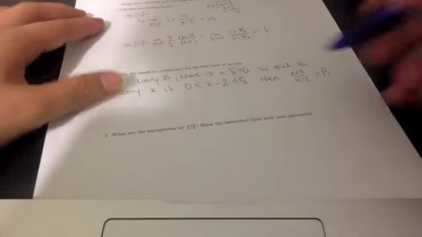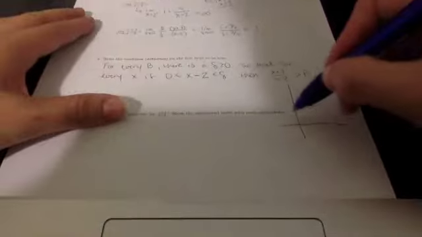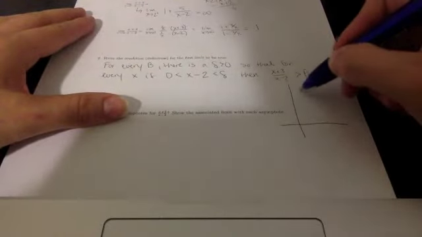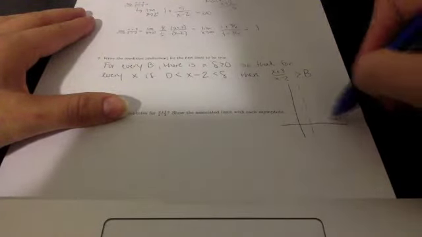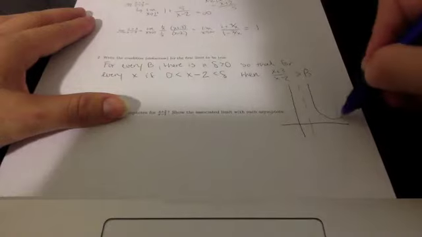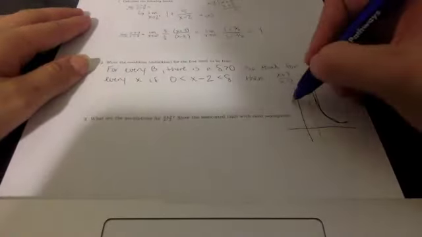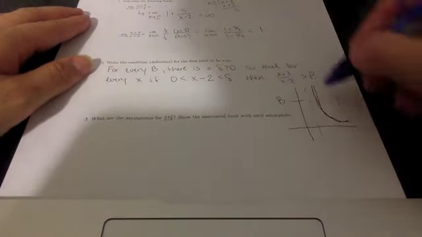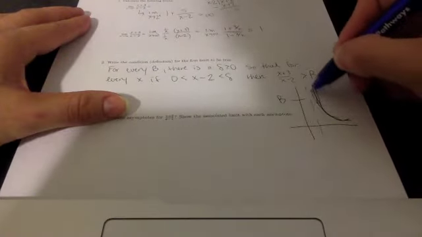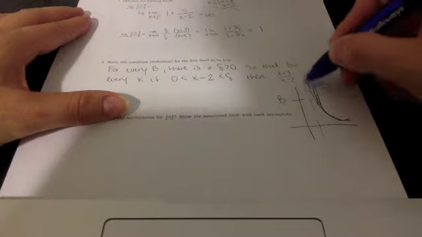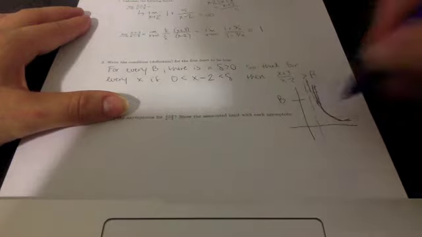If we think of a picture of that, let's say our function looks something like this. Oops, that was a bad picture. Right? Going to infinity. So that's saying for any b, this is a really bad picture. It should be getting close to this asymptote, right? So ignore that.